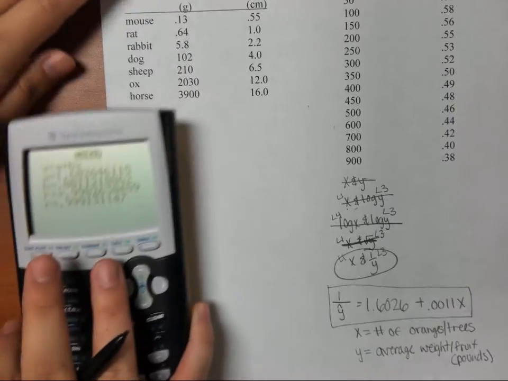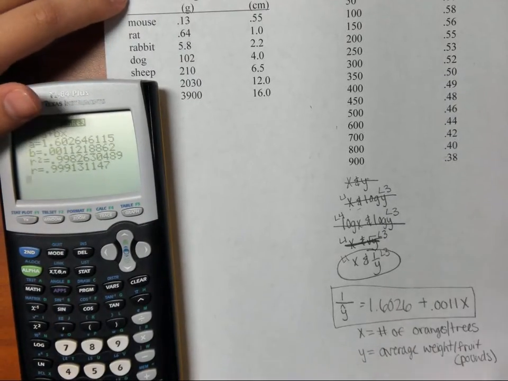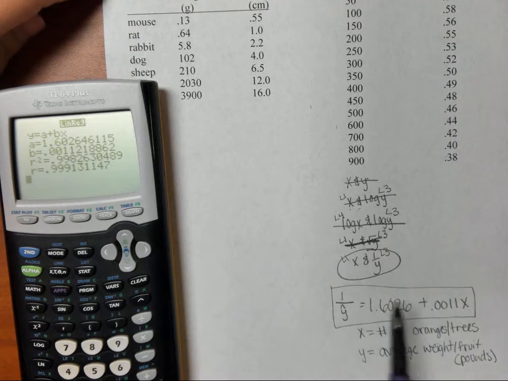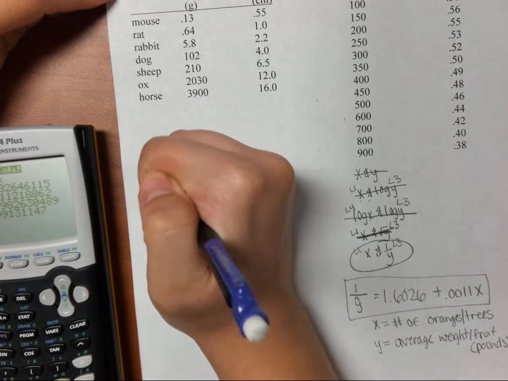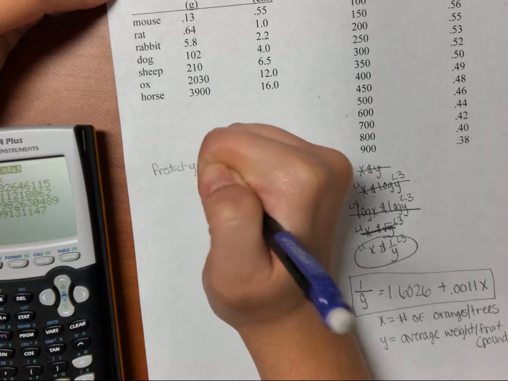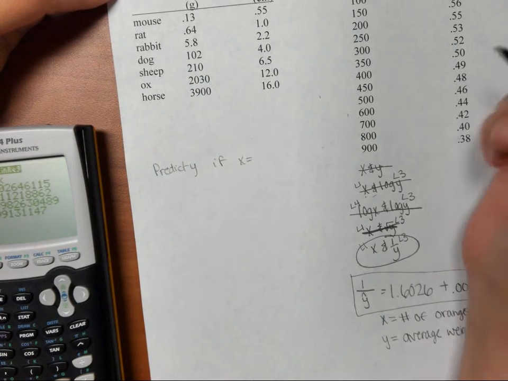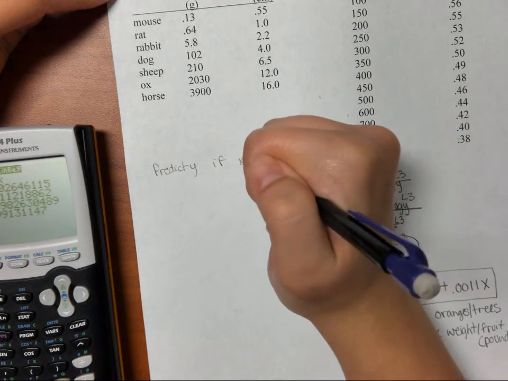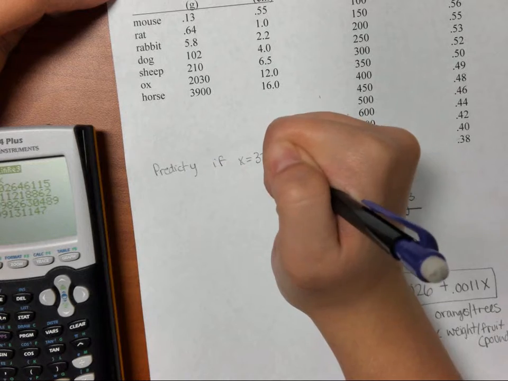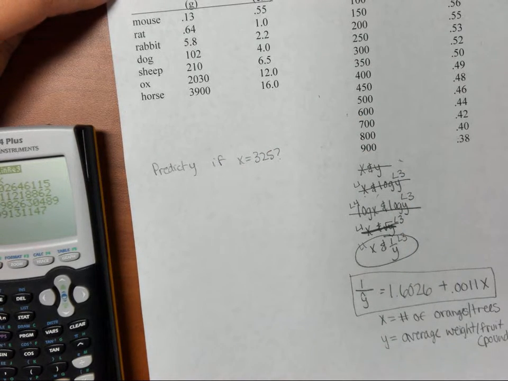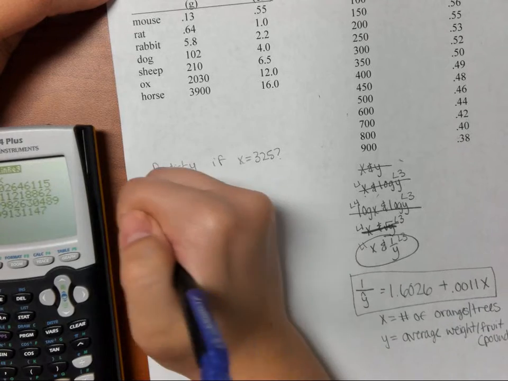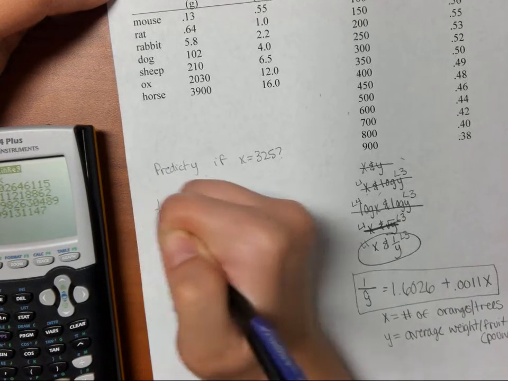Another part of the question could ask you to predict Y if X is equal to, say, 325. It'll use words instead of symbols, but this is fine. So I do the same thing I did before.